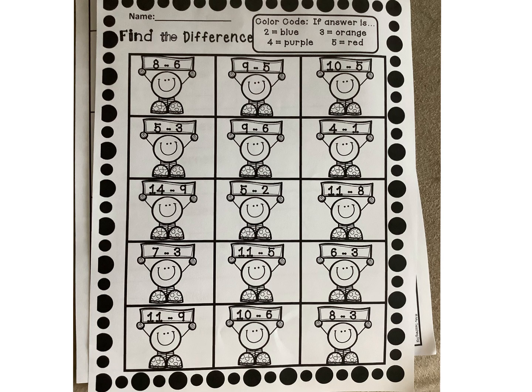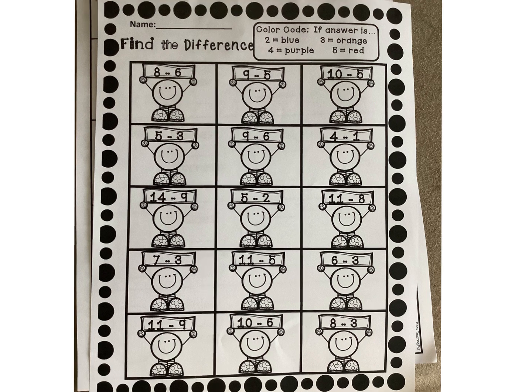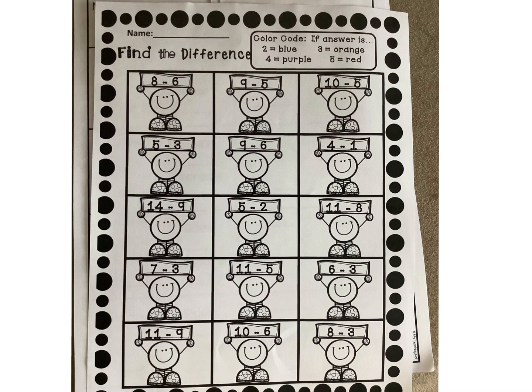Wait, hold on. We got to go back. On the second side, I promised you no more rocket math. So we are going to do finding the difference. And then there's a little key of what color you're supposed to color the little smiley faces. So all of the 2s are blue. All of the 4s, let's see if we can find a purple, are purple. 3s are orange. And 5s are red.